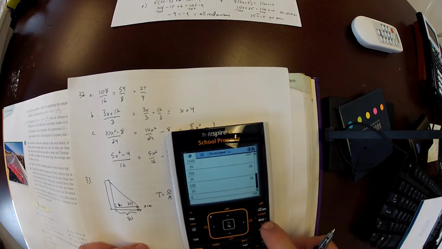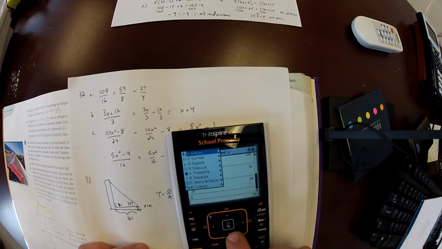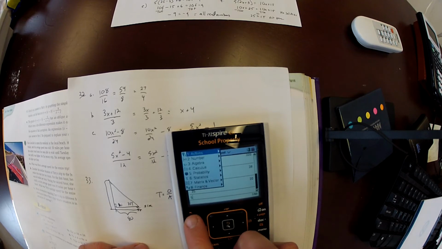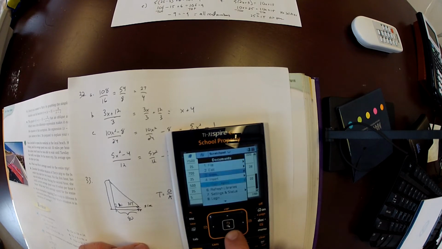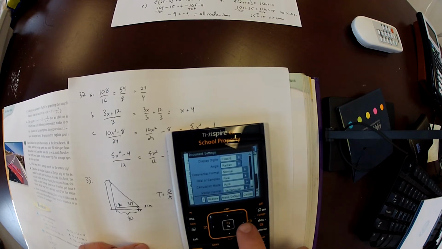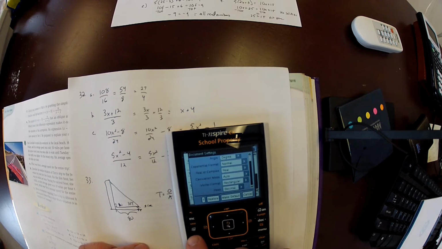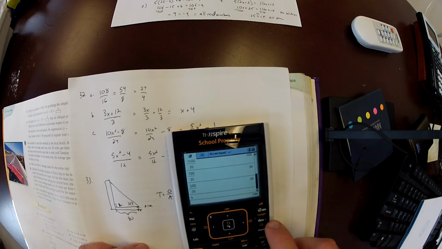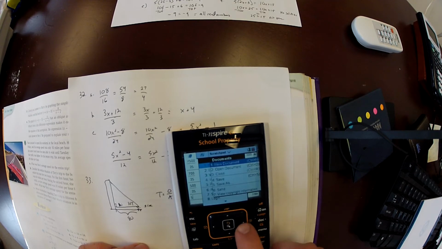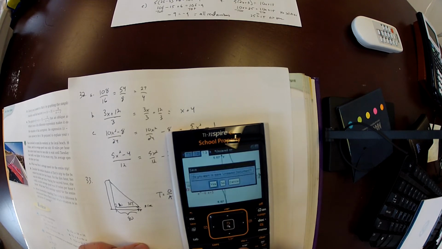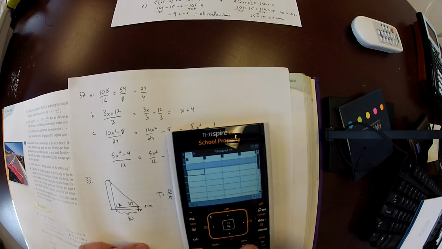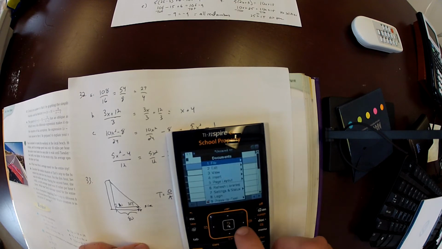So underneath menu, you could probably go to setup, or if I go to documents and I go to settings and status, document settings, I can see that this is going to be in degree mode this time. And maybe I'll put that as default for now. Okay, but then I want to make sure that I'm using documents as well. So I'm going to do a new document, and I'm going to not save the old one. I'm going to add a calculator. Oops, that was a spreadsheet.